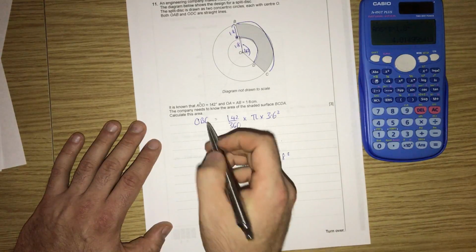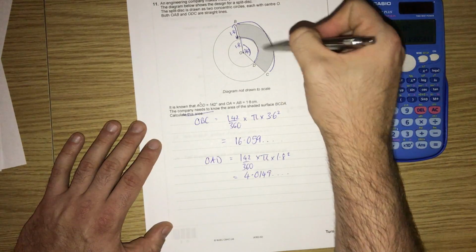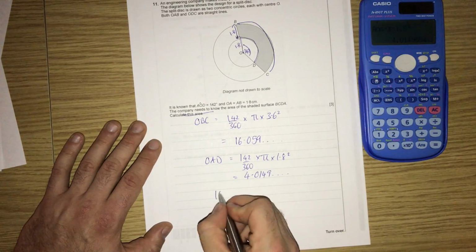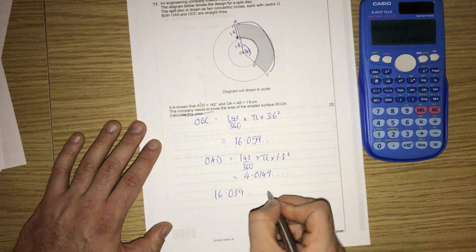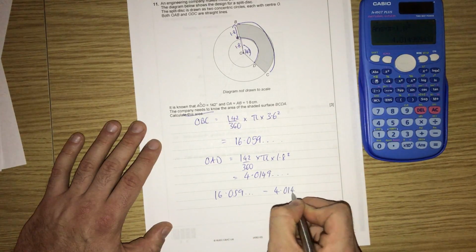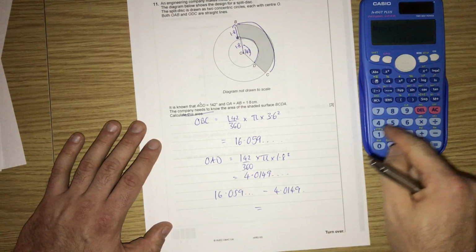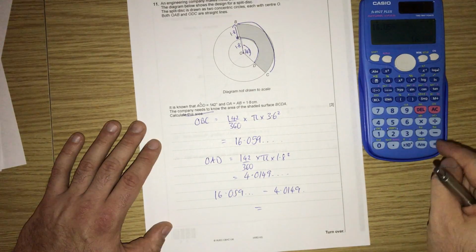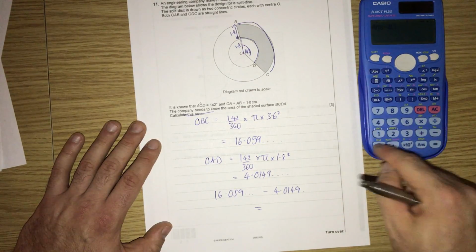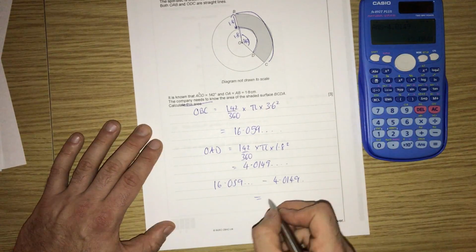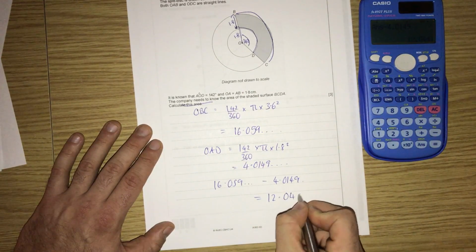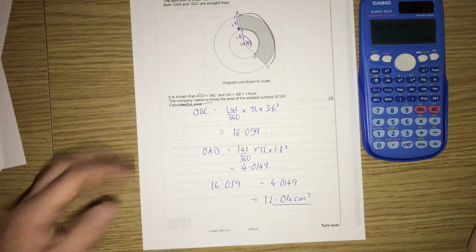4.0149 dot dot dot. They want to know the area, so I'm going to do the whole sector minus the bit inside. So then I get 16.059, take away 4.0149. So I find that the area is about 12.04 centimetres squared.